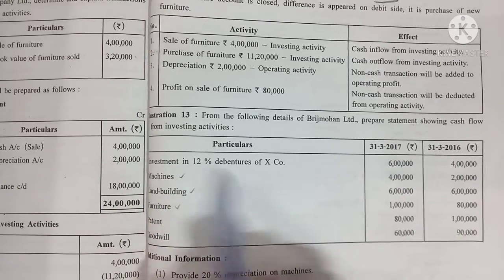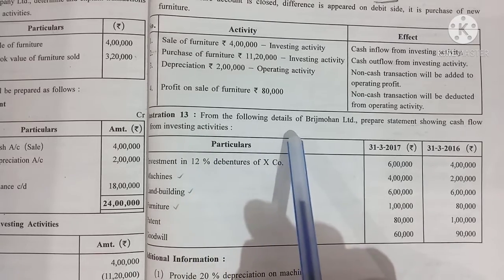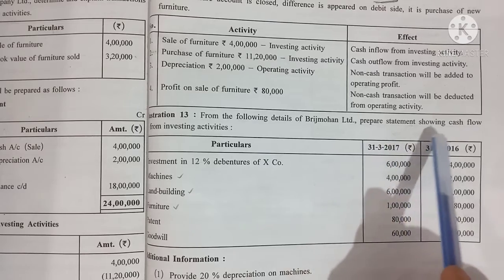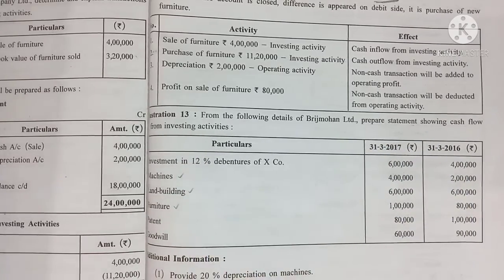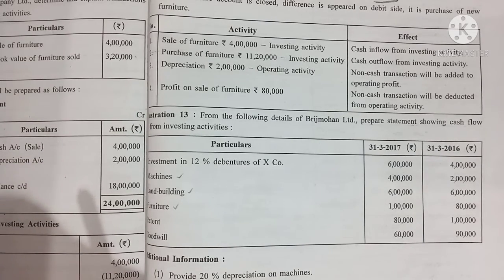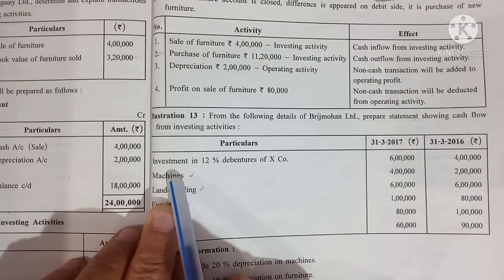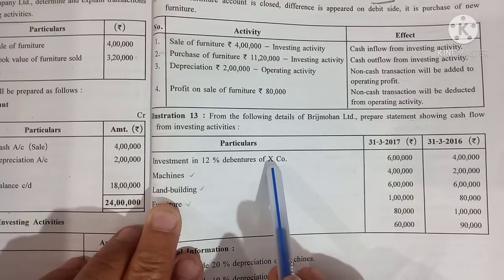You are getting 6 assets, and the question says: from the following details of Bridgemore Limited, prepare the statement showing cash flow from investment activities. If you understand illustration 13, I think you will understand everything from this chapter. How many assets are given? The 6 assets. Here you see the investment, 12% debenture of X company.